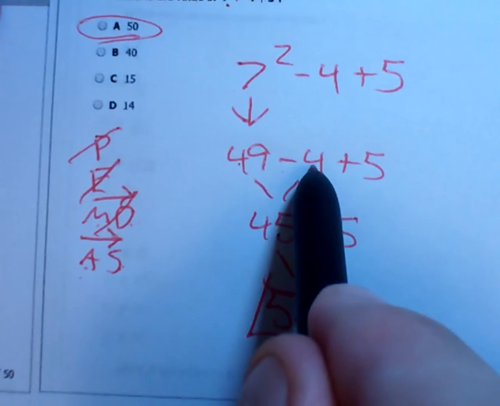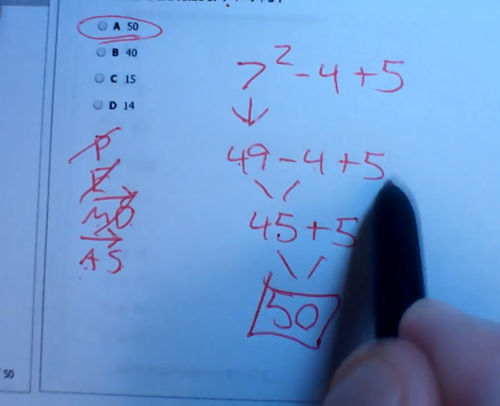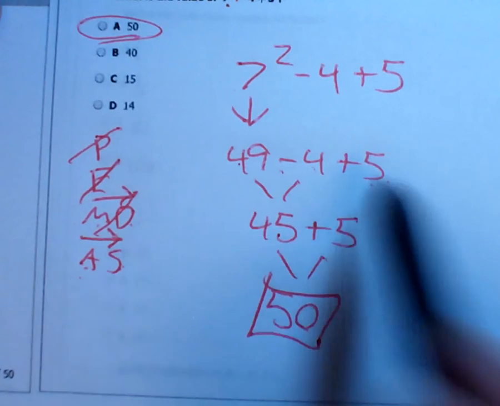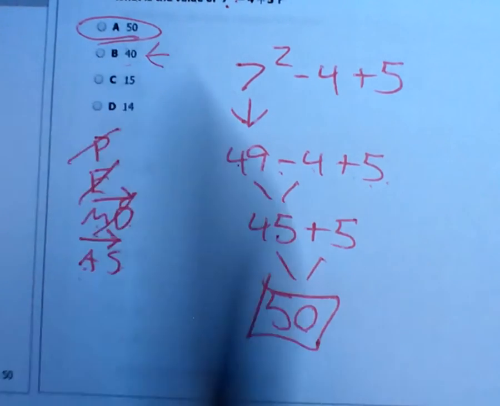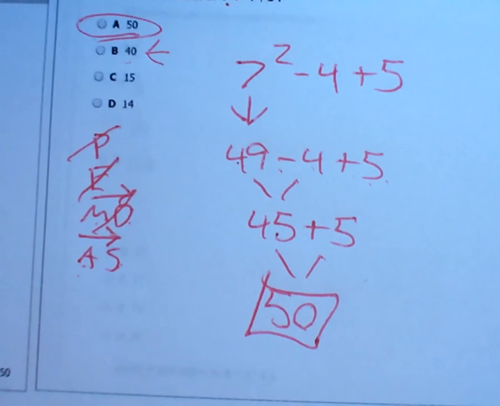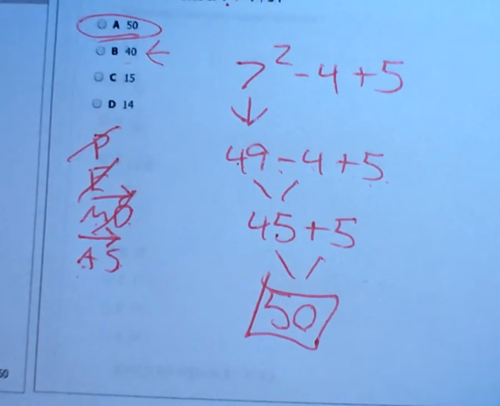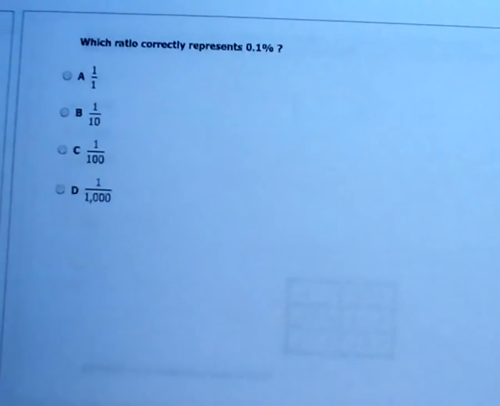See, if we'd have done 4 plus 5 first, 4 plus 5 is 9. So 49 minus 9 would have got 40. And they have that as an answer choice. So you can see they're waiting for you to mess that up right there. They're hoping you mess that up. Don't let them get you. All right, moving on to the back side.